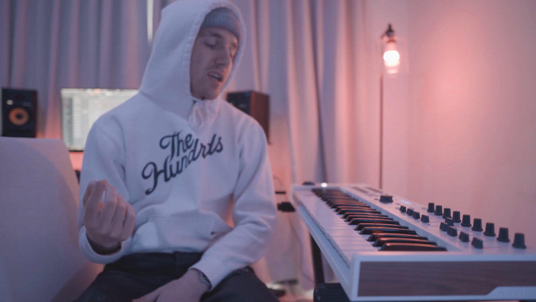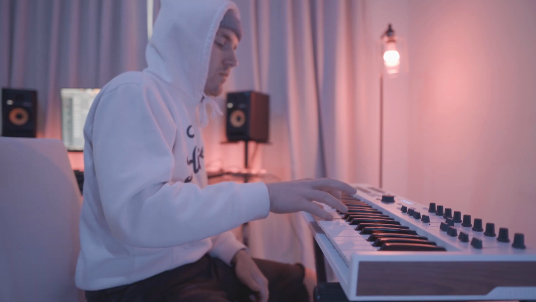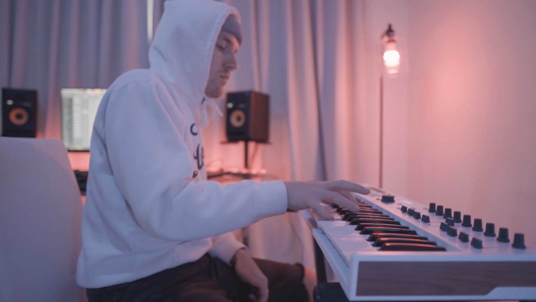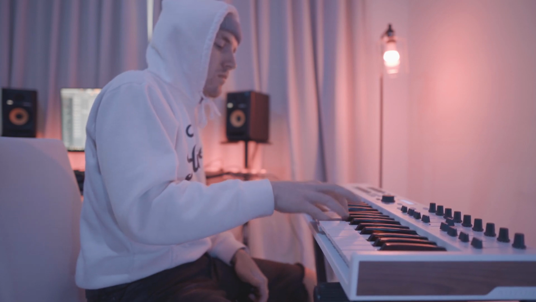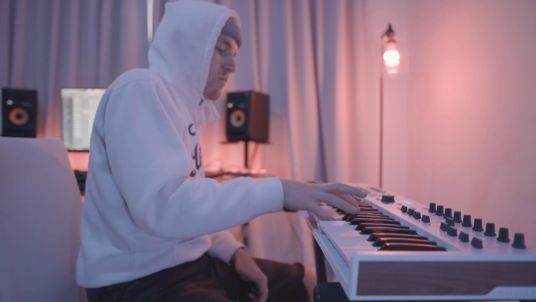Alright, we're at the keyboard right now. I'm just gonna break down how I made the melodies for the beat. So I basically started off by using a piano, and I started off just playing around until I got some chords that I really liked. So I'm gonna just play them for you guys. Alright, that was the first melody.